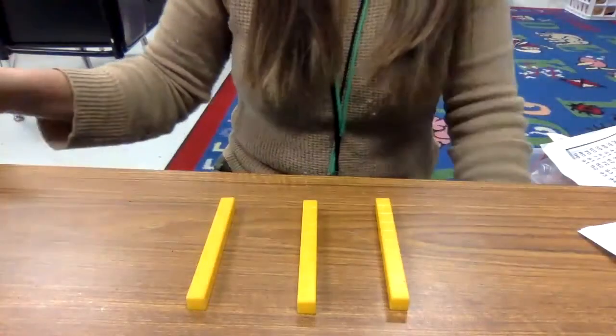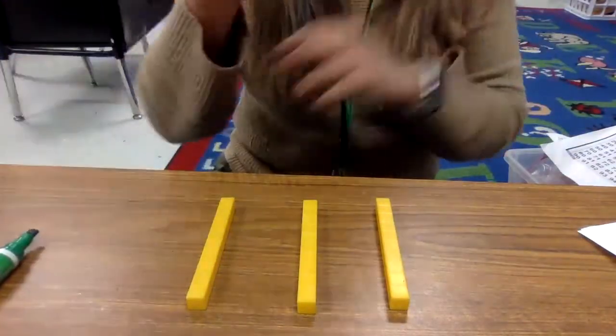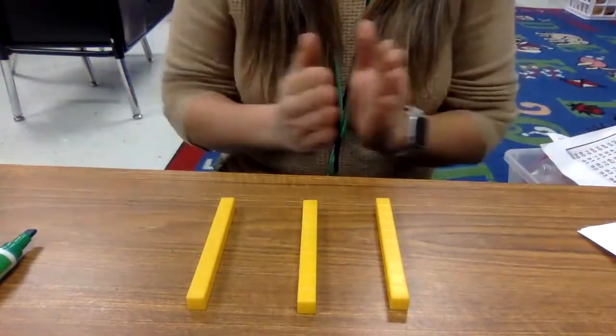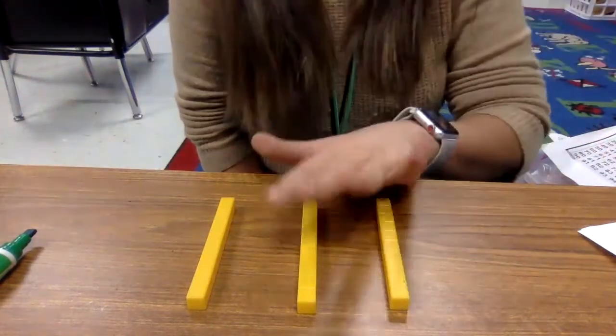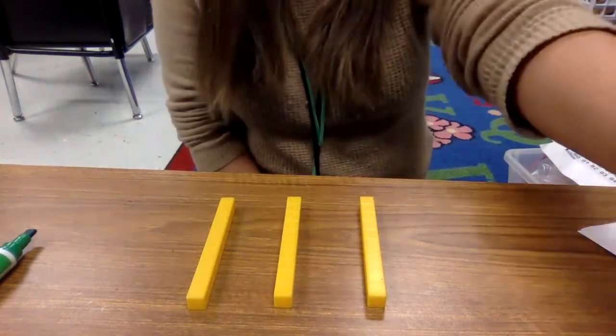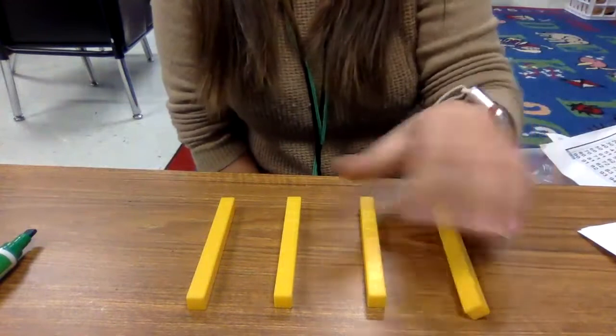Boys and girls, what number is 10 more than the number of stickers she has? More than means greater than, means bigger. What is 10 more than what she has? Think about it. Am I taking away 10 or am I adding 10? Very good. I'm adding 10.